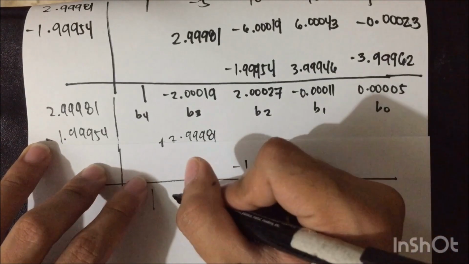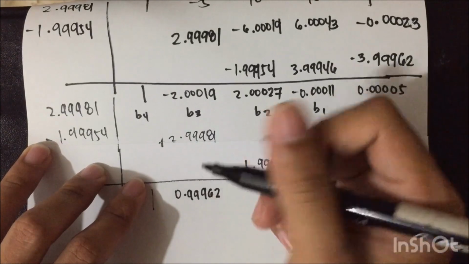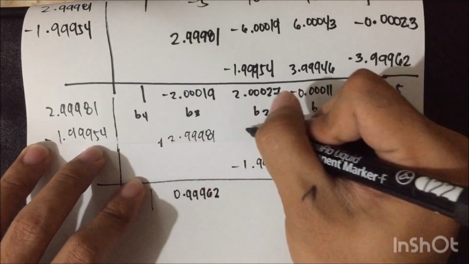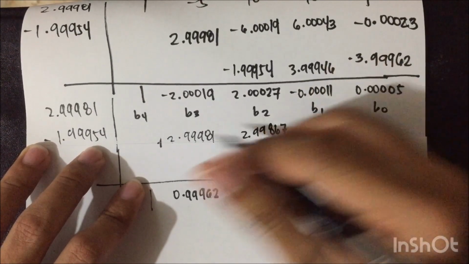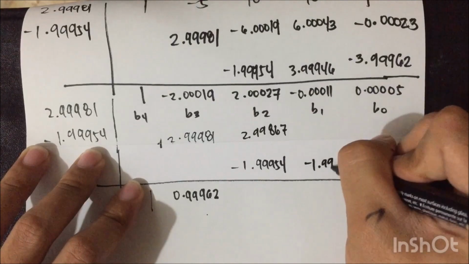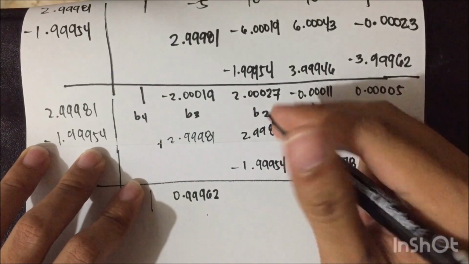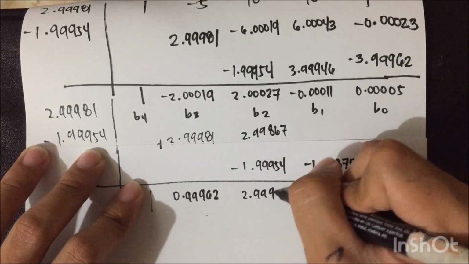So the sum of this is 0.99962 times the value of R, we have 2.99867 times the value of S, we have negative 1.99878. The sum of these values is 2.9940.